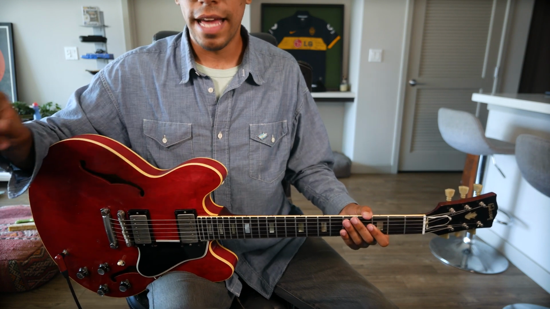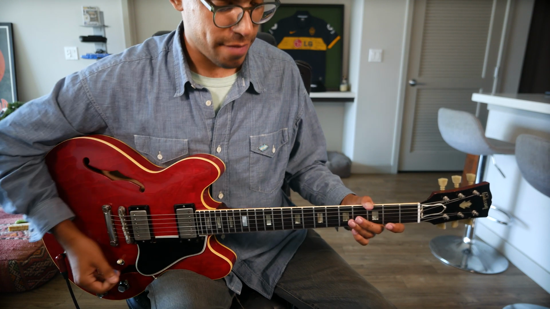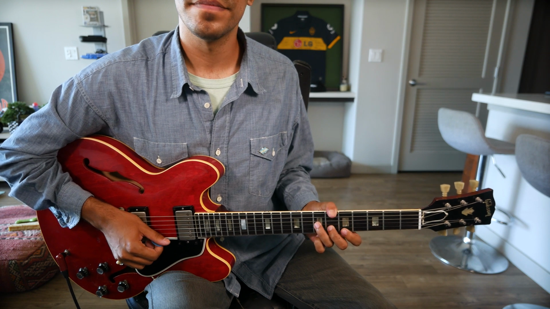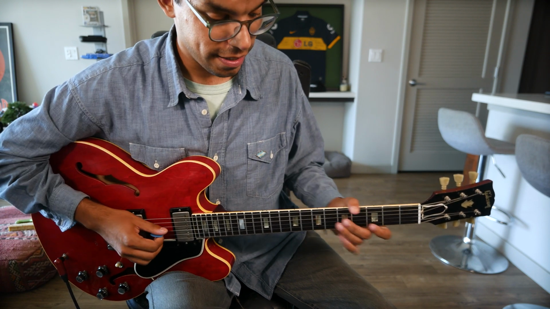So the formula now is I have my major shape and my minor shape. So let's apply them diatonically.